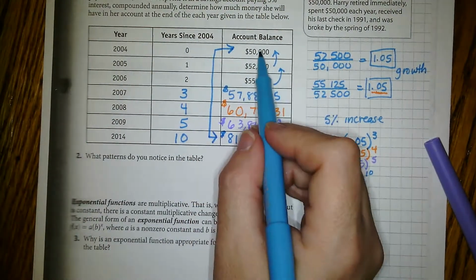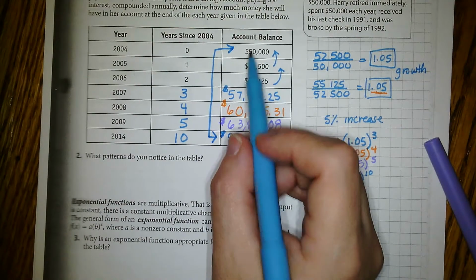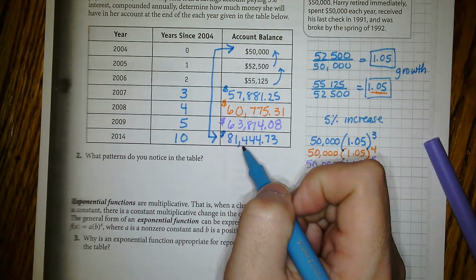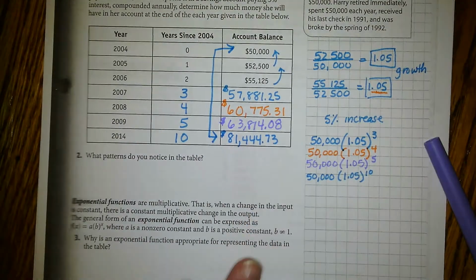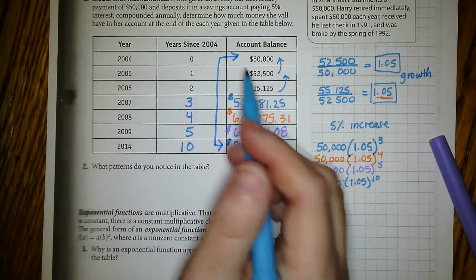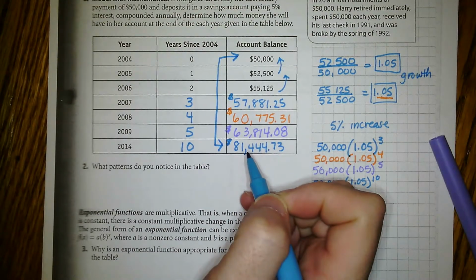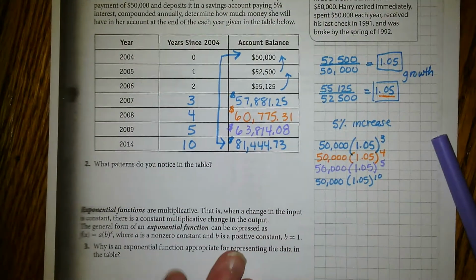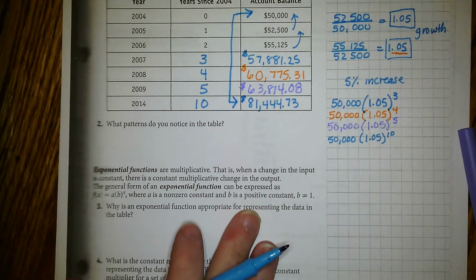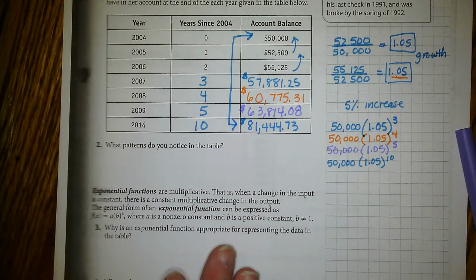So you put $50,000 in the bank, don't touch it for 10 years, and it grew $31,000. That's a nice nest egg. That's what she wanted. She wants her money to build and grow so that she has something when she's done getting her payments. So what are some patterns we notice?